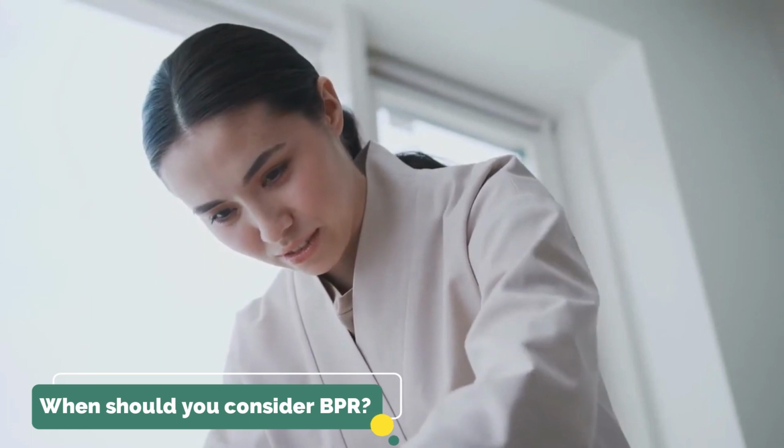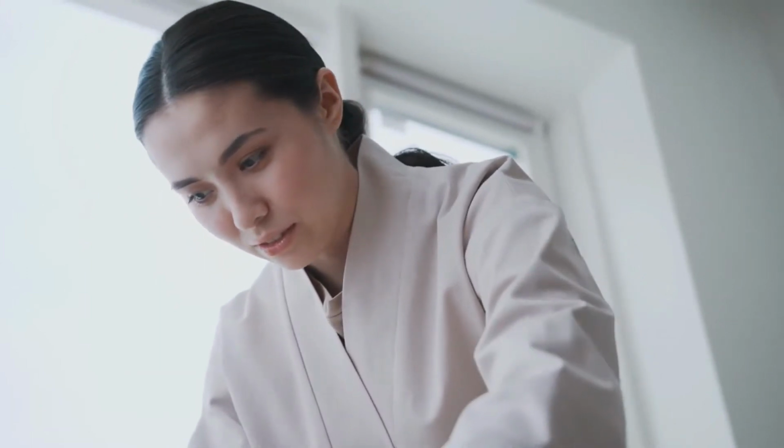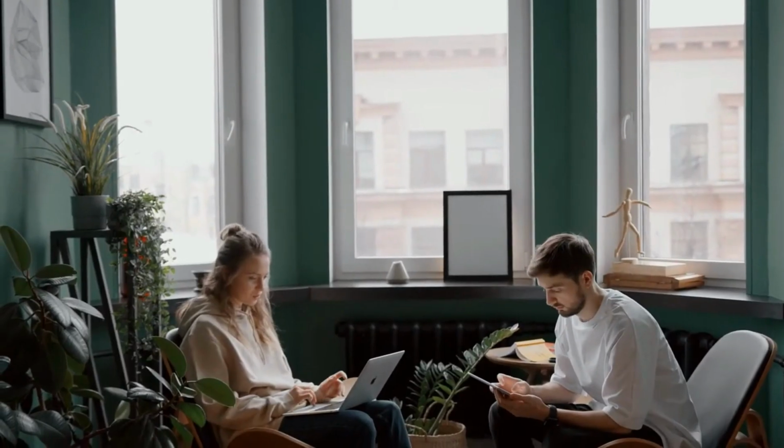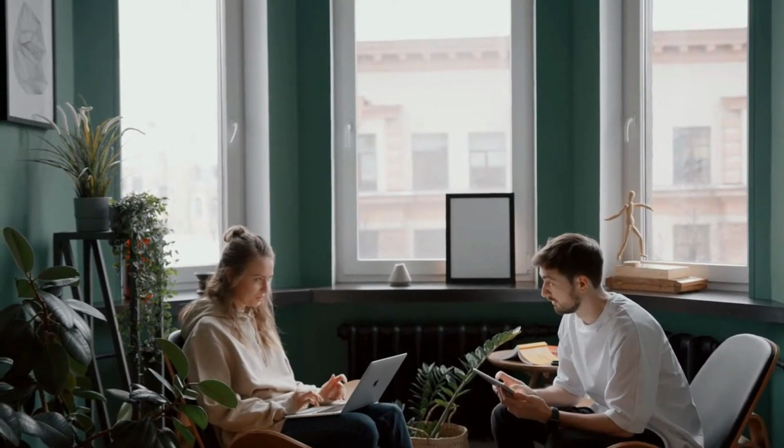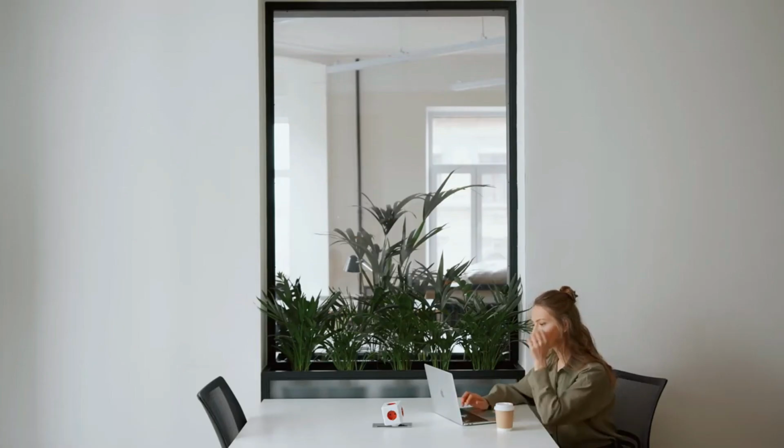When should you consider BPR? The challenge with BPR is that the implementation costs increase proportionally with the size of the organization. Five months after its initial launch, a startup may decide to make a pivot, which may involve the re-engineering of its business processes at a cost that has only marginally increased.